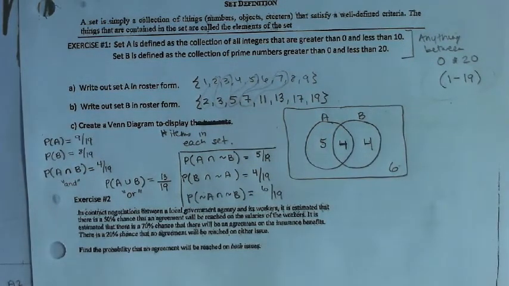Did I hit all the ones I wanted to hit? So just some notations to be on the lookout for, but all the ways that we can be asked probabilities with Venn diagrams.